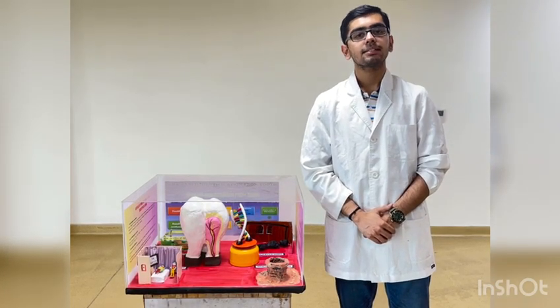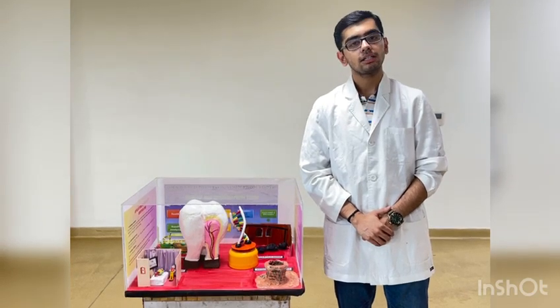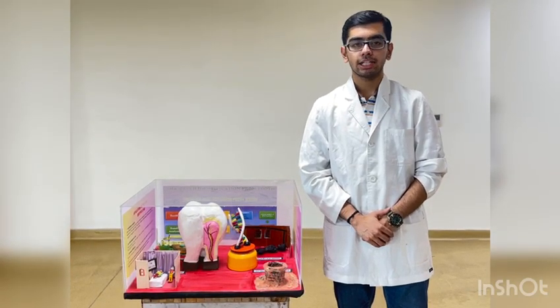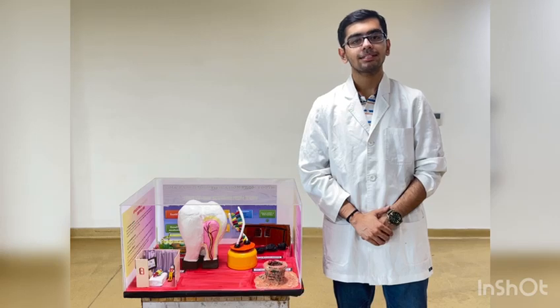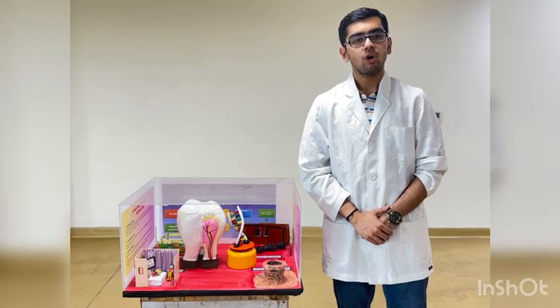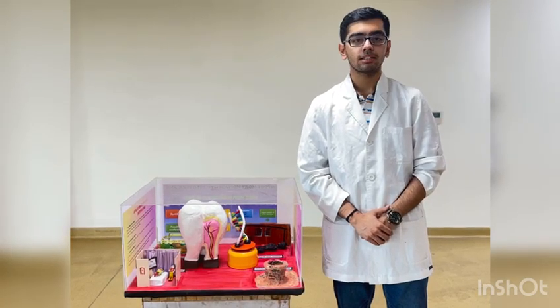The next step is subsampling of tissues. For hard tissues, this is done by powdering. For soft tissues like pulp, this is done by extirpation. Or we can also do this by the soaking method.